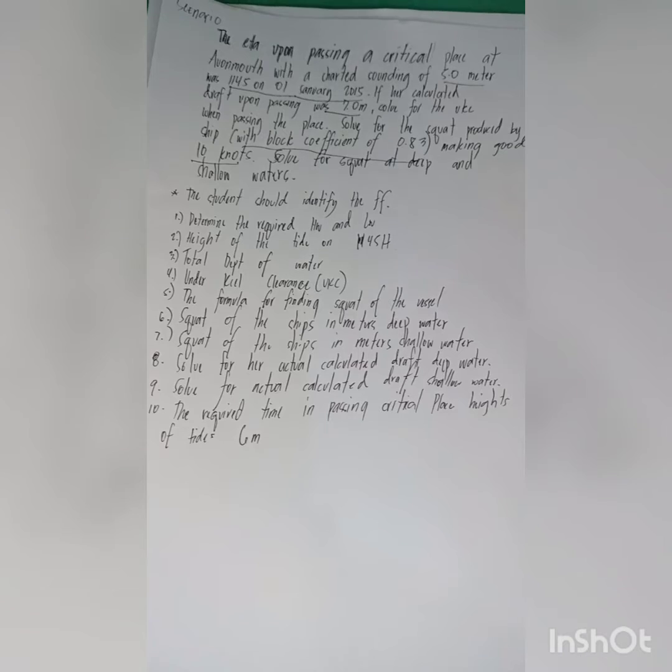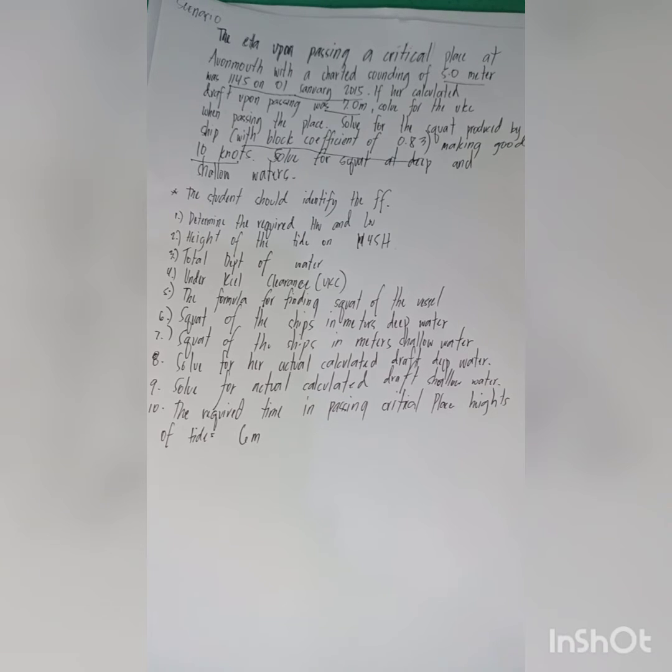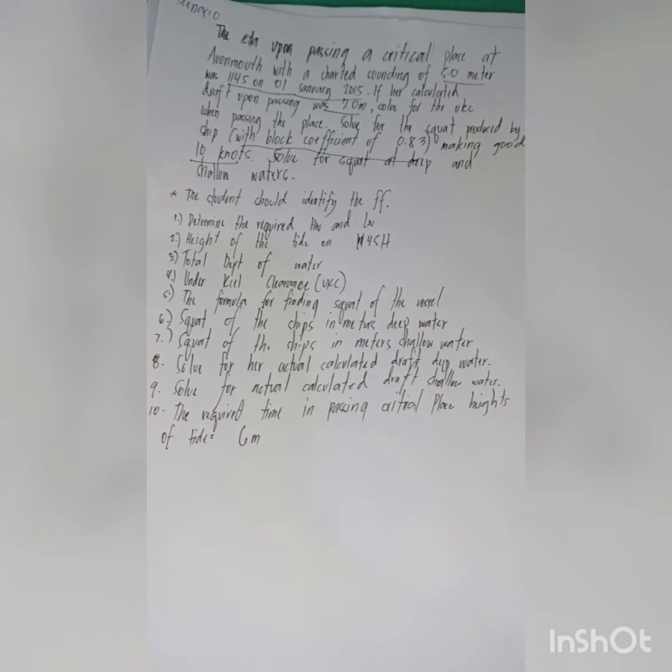I'm now going to work the assessment number 3. The ETA upon passing critical place at Avamount with a charted sounding of 5.0 meters was 11:45 on 1 January 2015. If her calculated drop upon passing was 7.0 meters, solve for the squat produced by the ship with a block coefficient of 0.83, making good 10 knots. Solve for the squat at deep and shallow water.